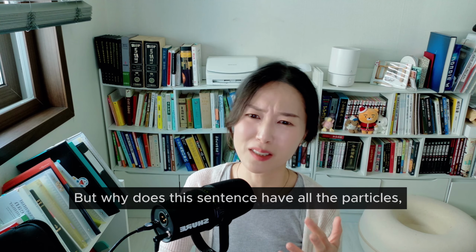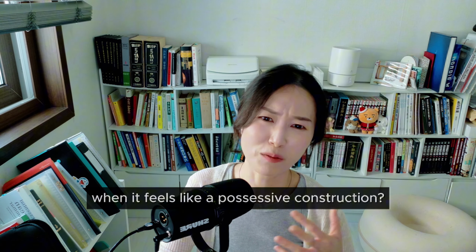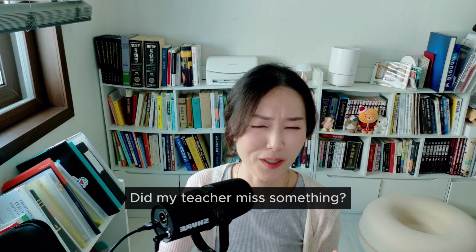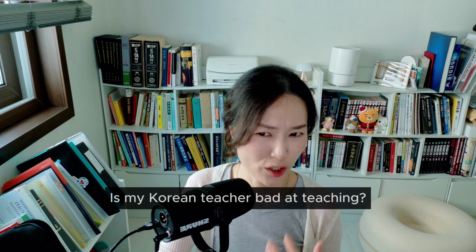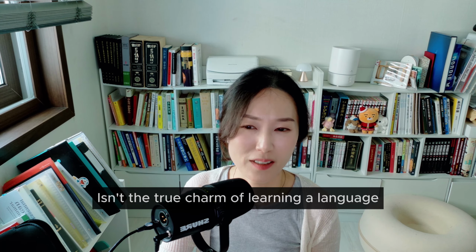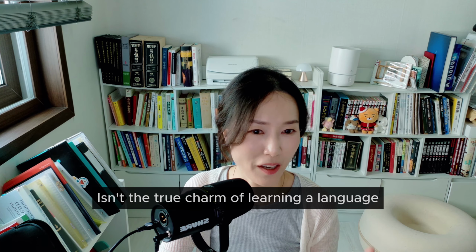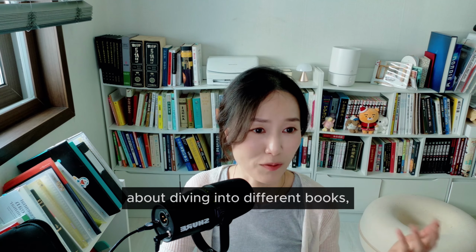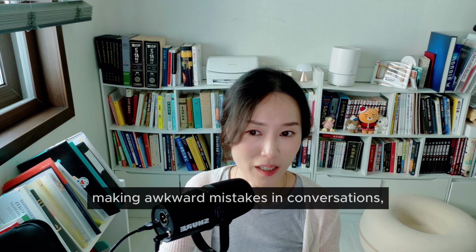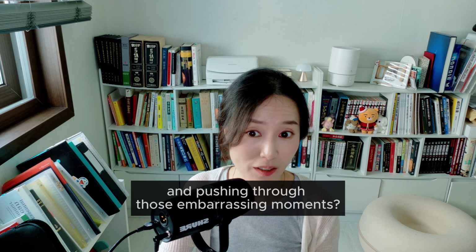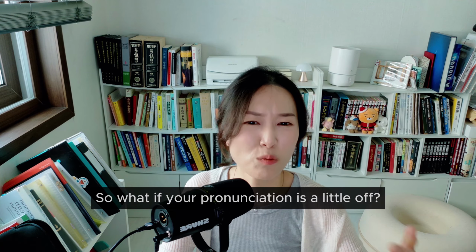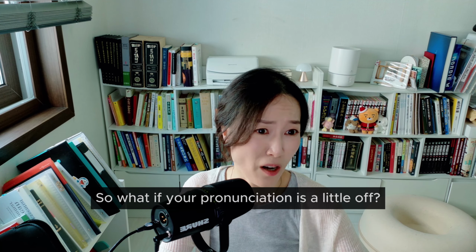But why does this sentence have all the particles when it feels like a possessive construction? Did my teacher miss something? Is my Korean teacher bad at teaching? How frustrating would that be? Isn't the true charm of learning a language about diving into different books, trying things out, making awkward mistakes in conversations, and pushing through those embarrassing moments? So what if your pronunciation is a little off?